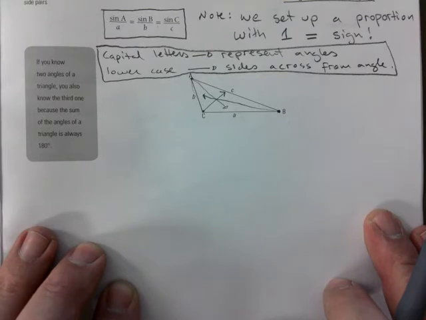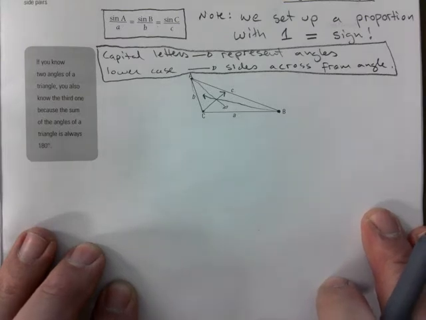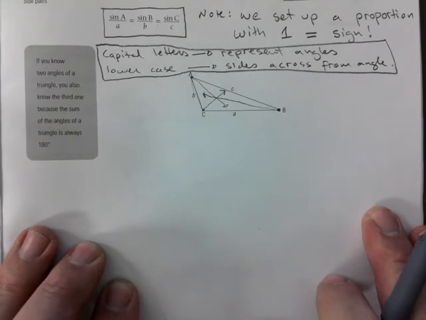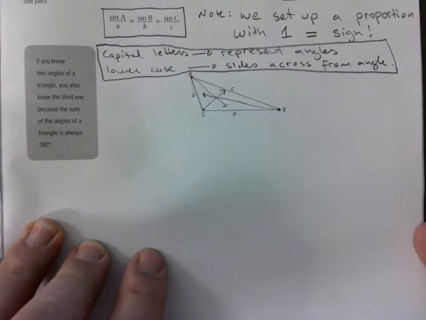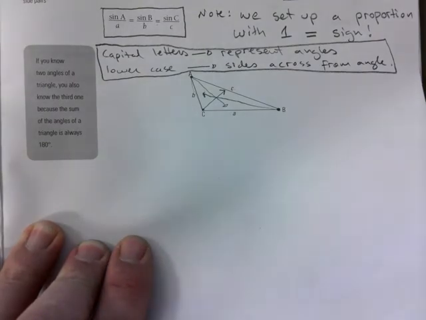So I will just leave it at that for now. Okay, let's go into our first example on page 261.